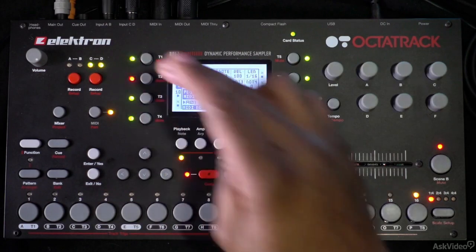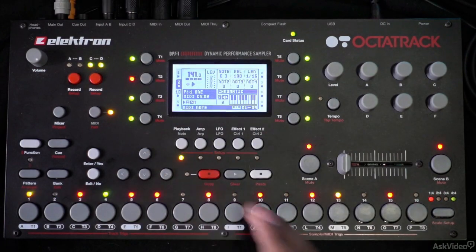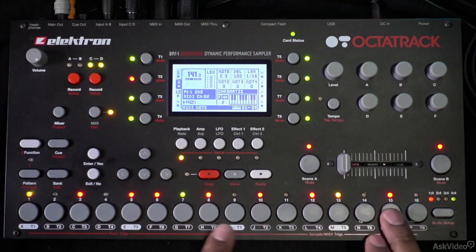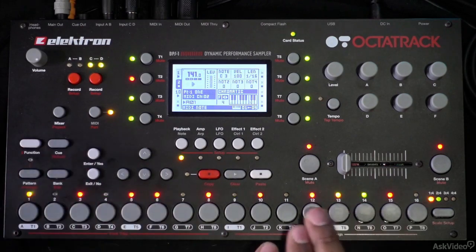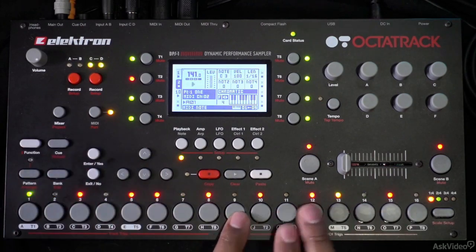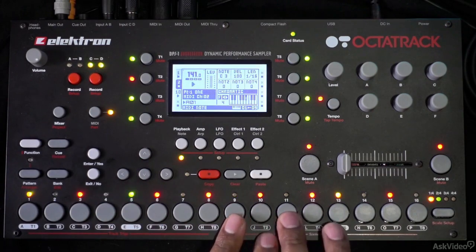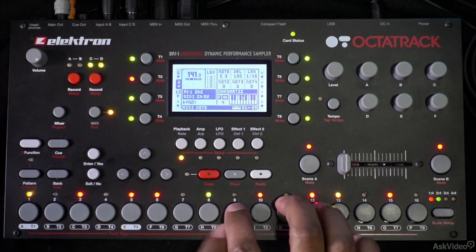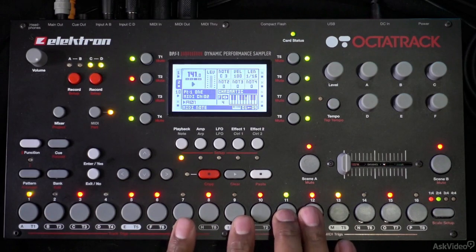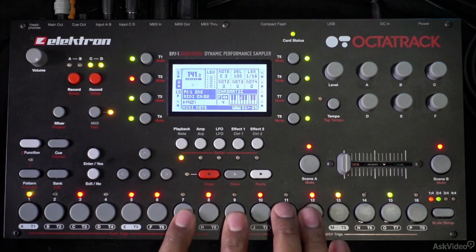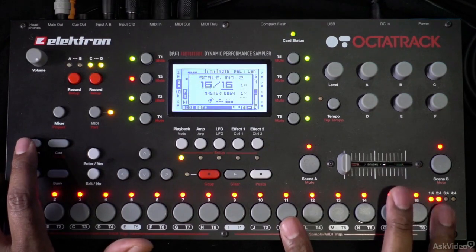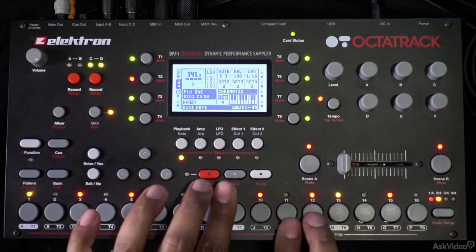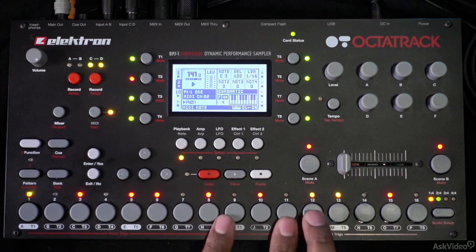If I wanted to add the other synth part here, I can go to track 2. Let me go up a couple octaves, function. All right, I'll do something like that. So I need to make this longer as well. 32 steps. And I'll record this in real time too.